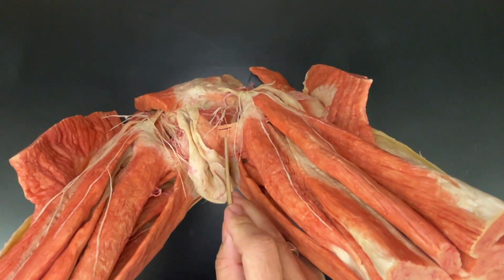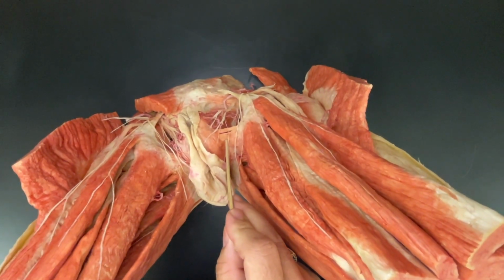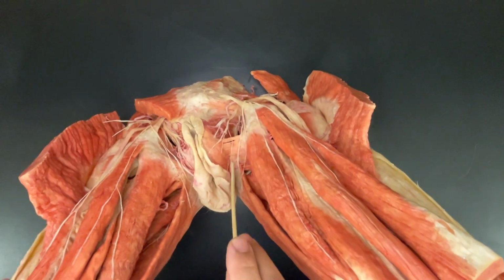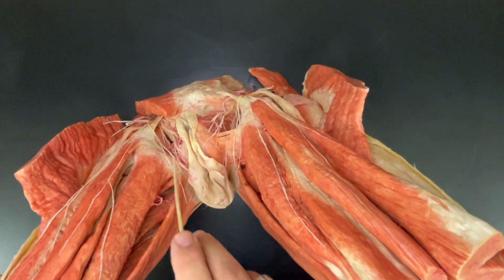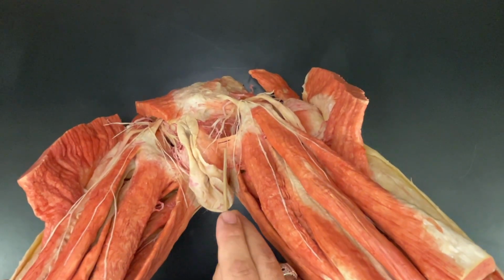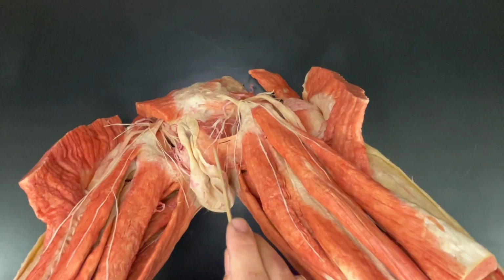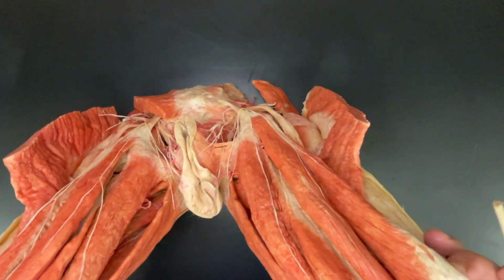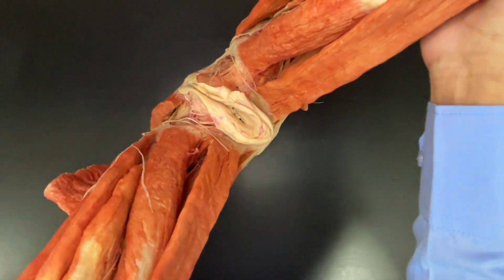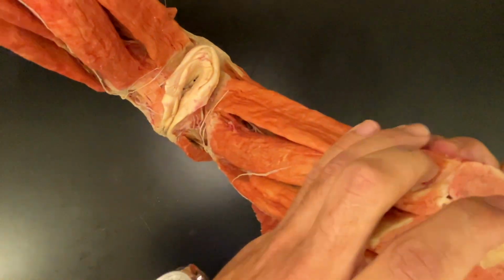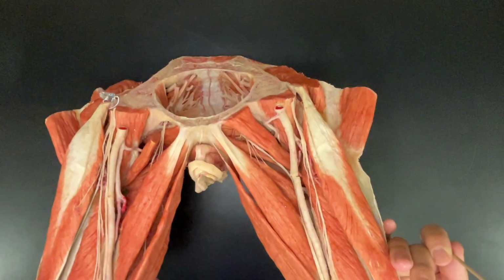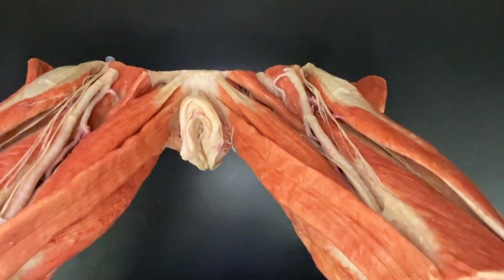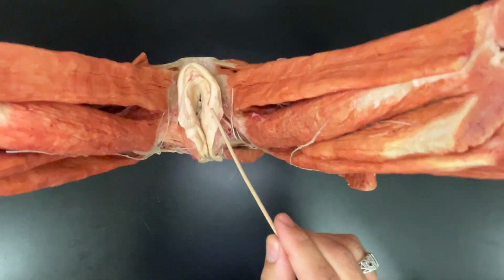However, this is the superficial transverse perineal muscle. Deep to it you have the deep transverse perineal muscle. That means here's the superficial perineal pouch, to which the vulva and muscles are attached. I can define it here. Let me flip it back again. Here is anteriorly the symphysis pubis, right? And here are the labia majora and minora.